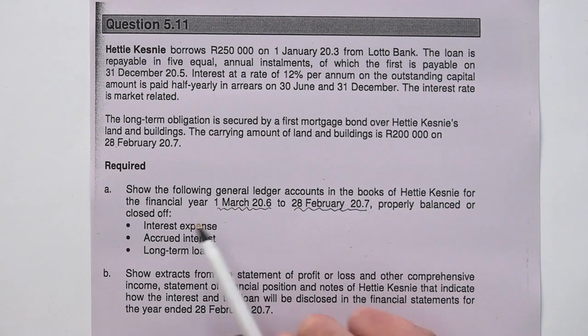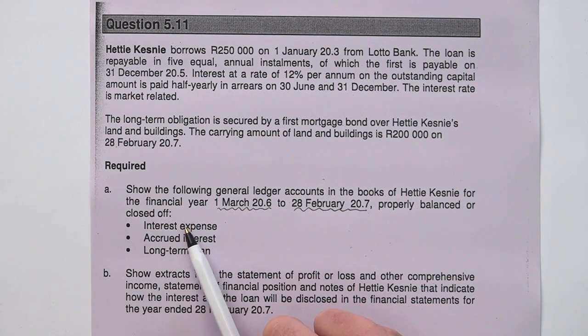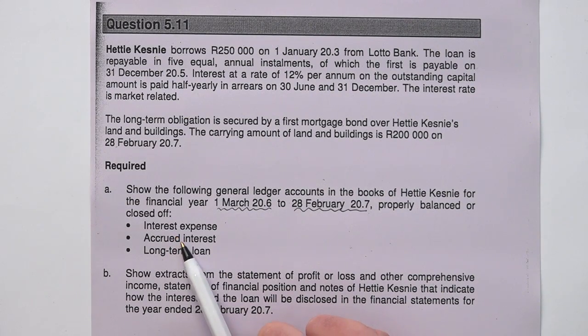We have to properly balance or close off the accounts, and the three accounts that we have to prepare is the interest expense account, the accrued interest account, and the long-term loan.